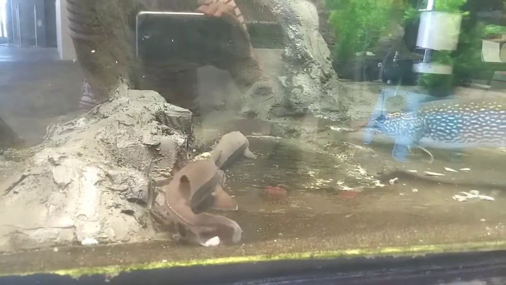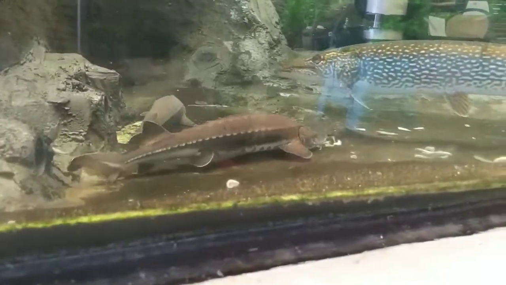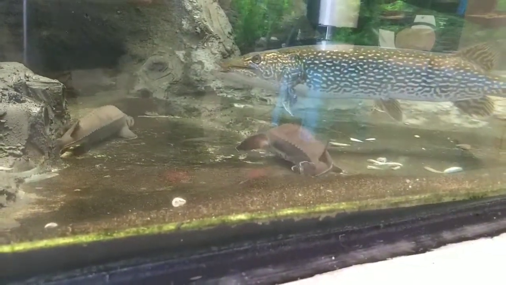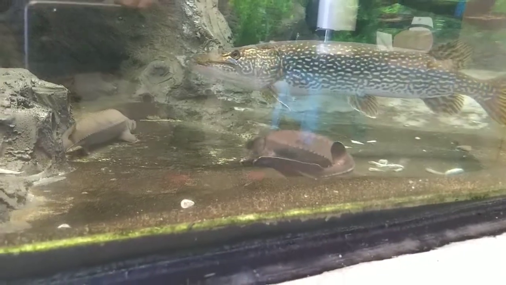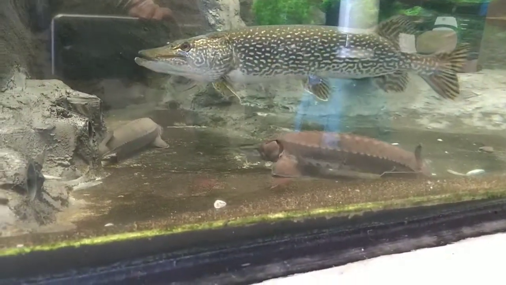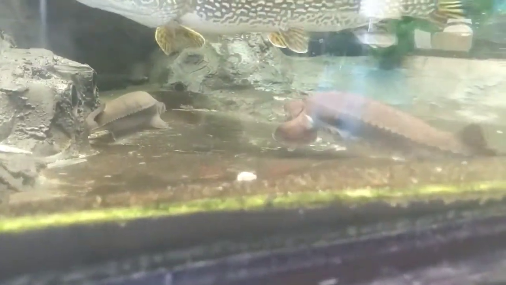We have a northern coming on over too. And the shape of the sturgeon is super helpful for being bottom feeders. So you can see that they're looking for all that bottom food. Quite different than the muskies and the northerns we saw.